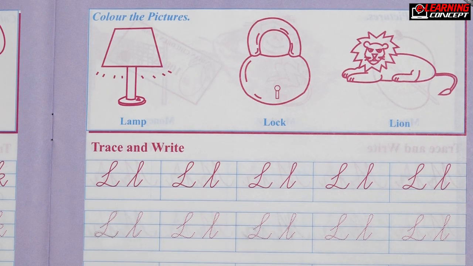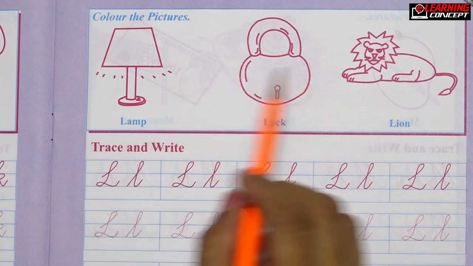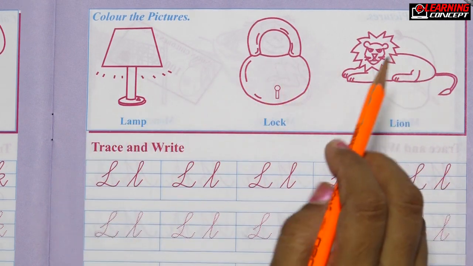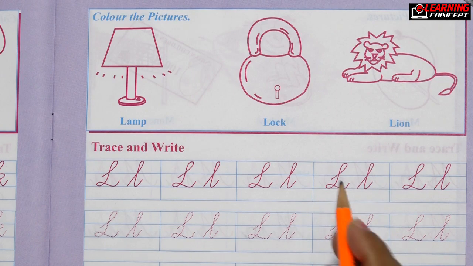Now page number 13. Look at these pictures. L for lamp, L for lock, L for lion. You have colored these pictures. Trace and write with me. Capital L and small l.